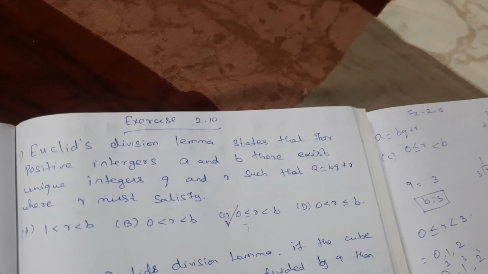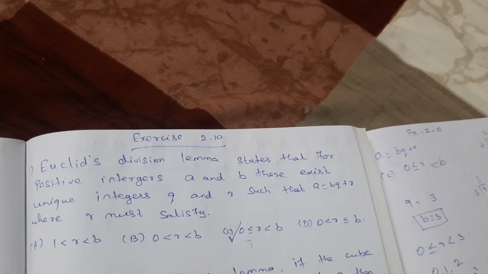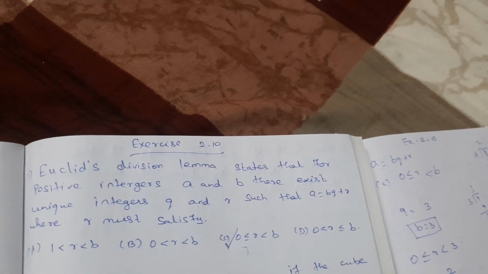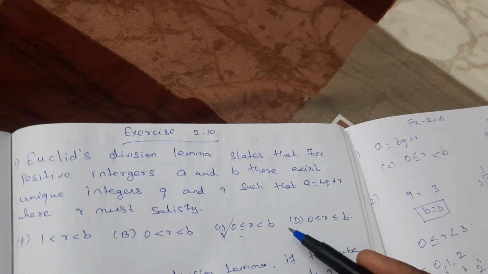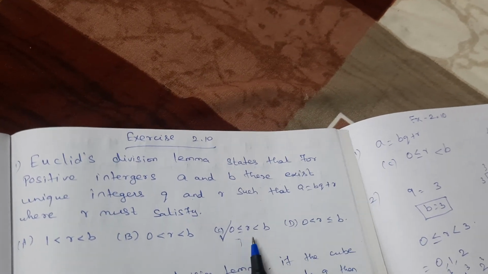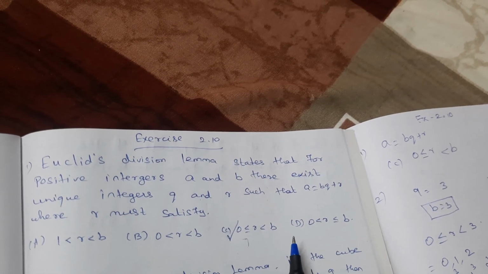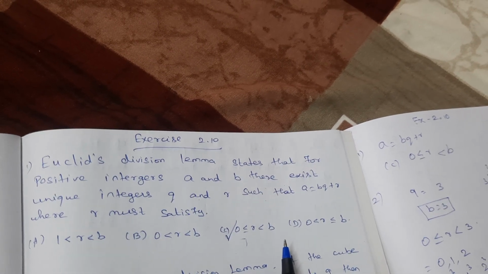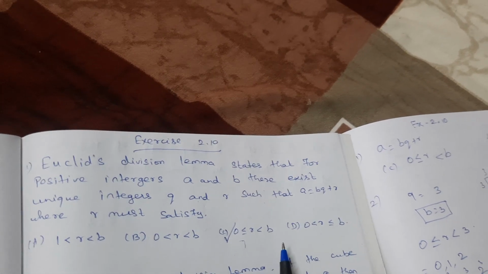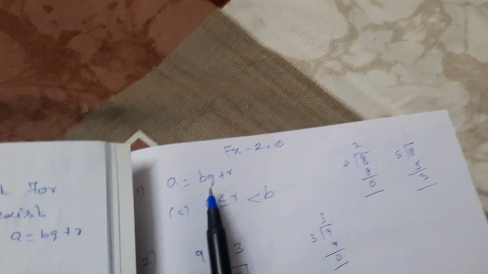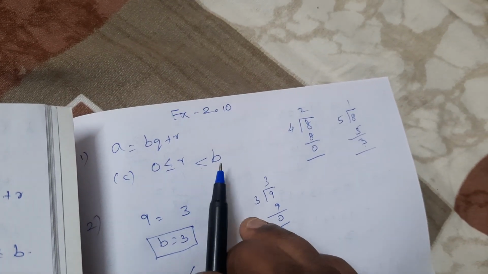So r is the remainder. If you divide by one number, that is the b value, then the remainder condition is 0 less than or equal to r less than b, because r is 0 or more than 0 and then less than b only. We use this in problems also. This is the condition, so we memorize that one. So how to understand it: the remainder is 0 or more than 0 and less than b.